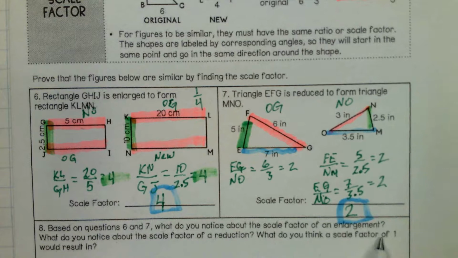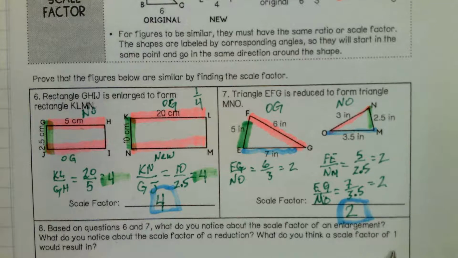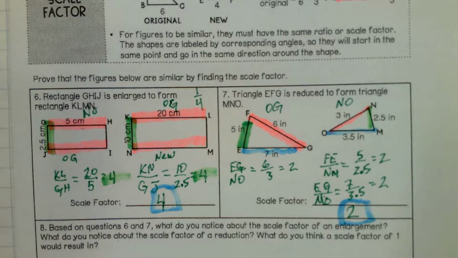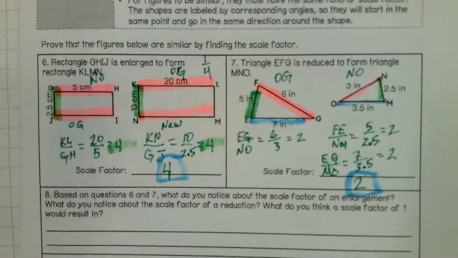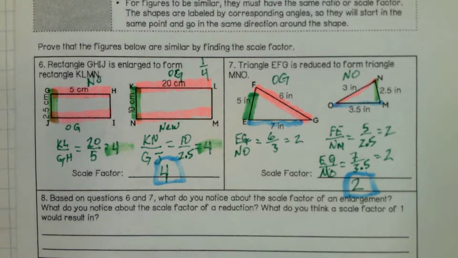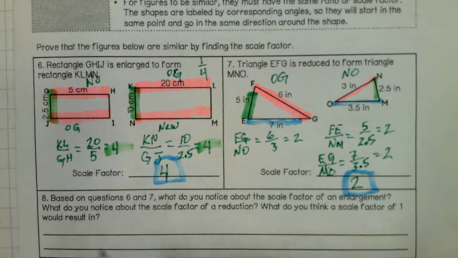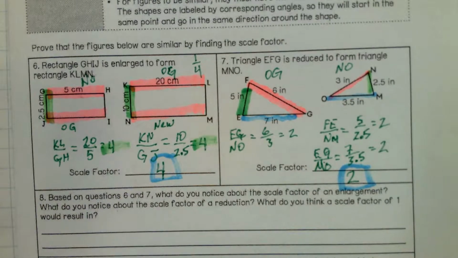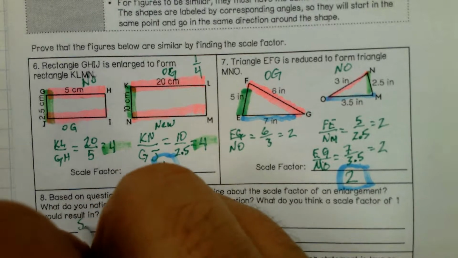the scale factor of an enlargement and then the scale factor of a reduction, what do you think the scale factor of one would be the result? So if the scale factor was not 1/2 or 4 over 1, but just 1, if the scale factor was 1, what would the change in the size be? Yes. There would be no change because the scale factor tells you by how much you grow or how much you reduce.